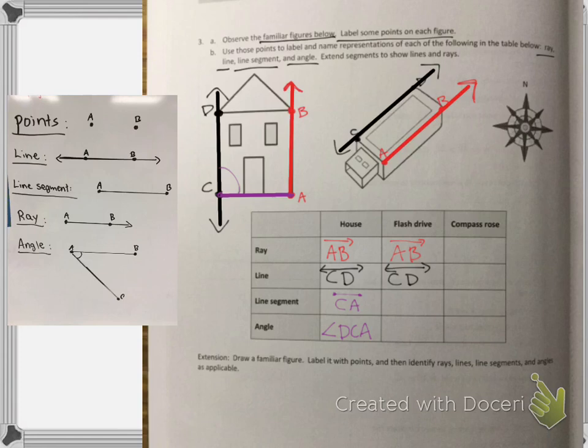We are going to make points here. So I'm going to make points here and here. All right, so this is going to be A, and this is going to be B. And I am going to put a line through the top, boom, to represent that this is my ray. So it's actually going to be B to A this time around.